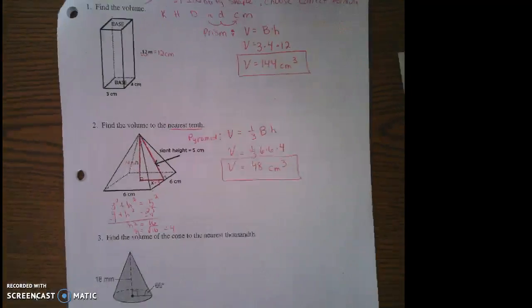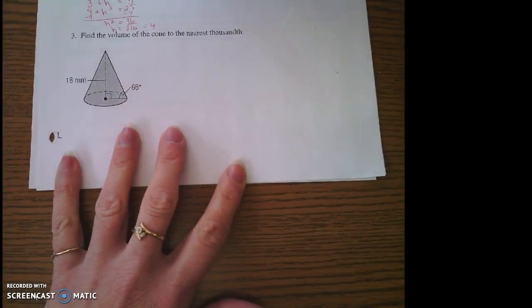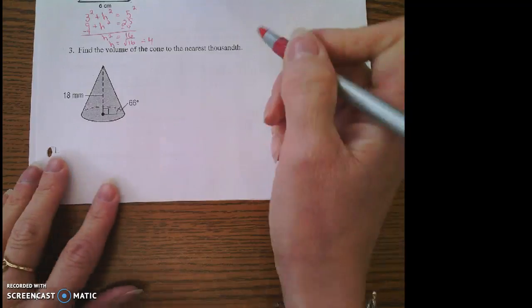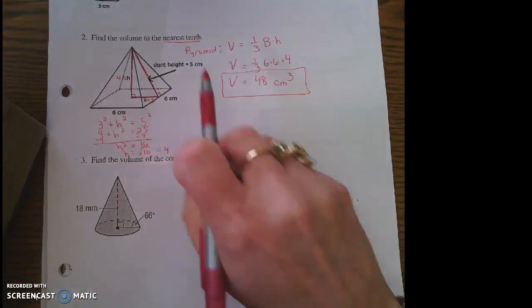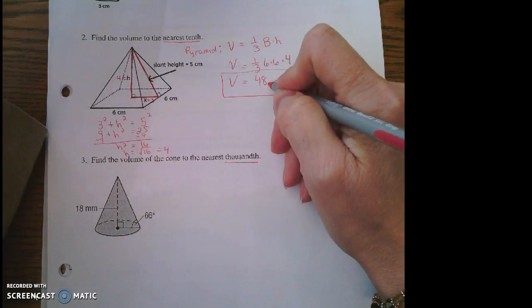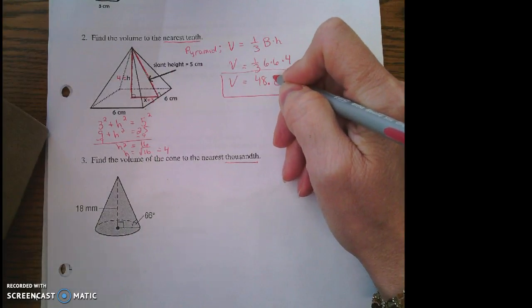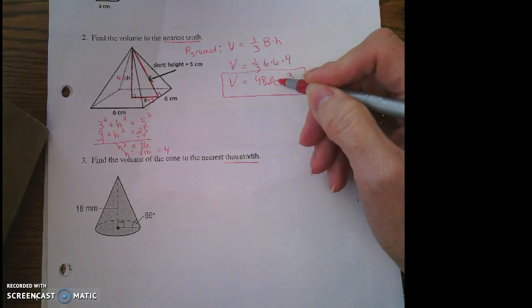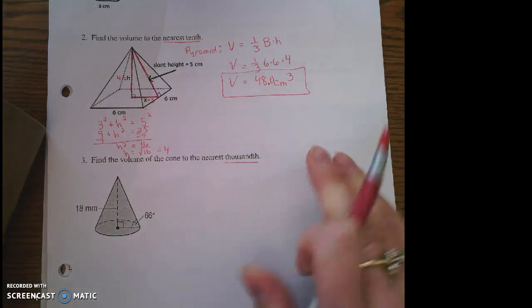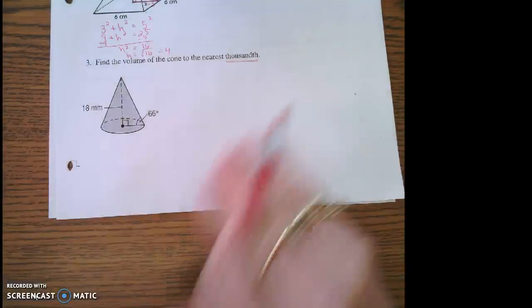All right, last one, number 3. Find the volume of the cone to the nearest thousandth. Oh, actually, you know what? This said nearest tenth. So even though it was exactly 48, I need a value in the tenth place. So 48.0 centimeters cubed. All right, we're on to the nearest thousandth.